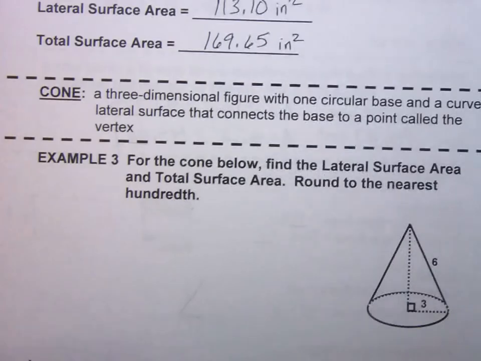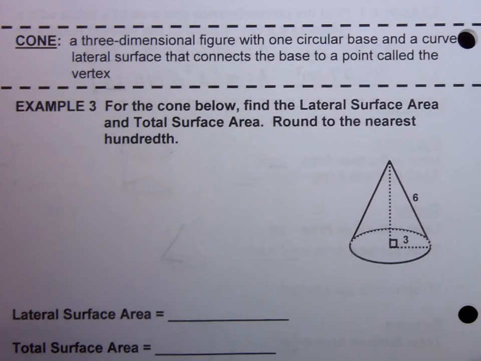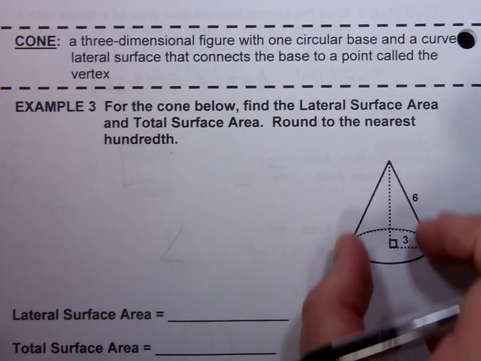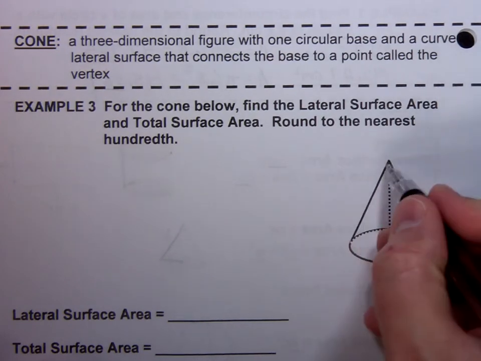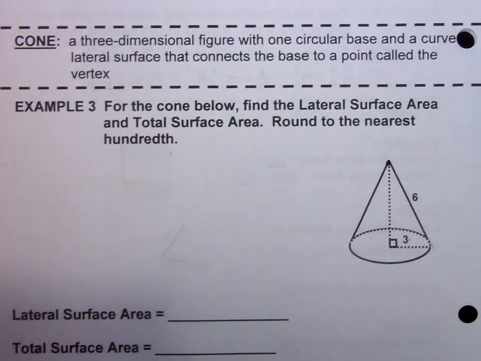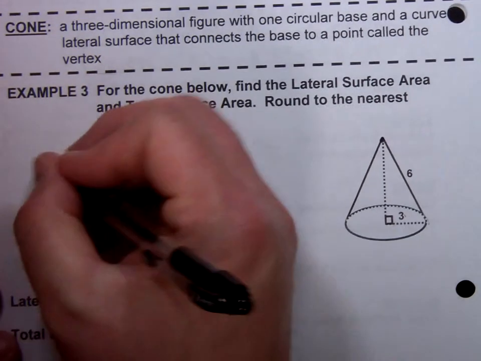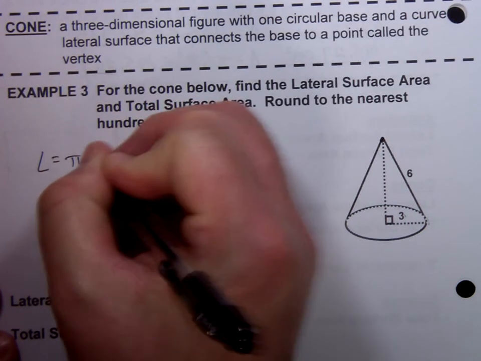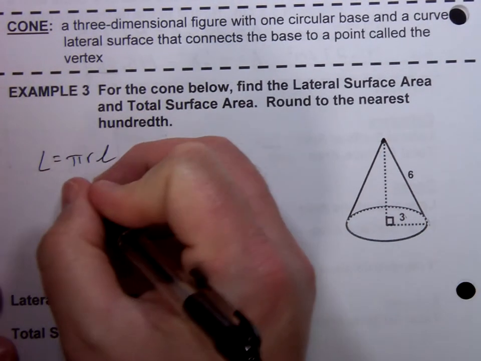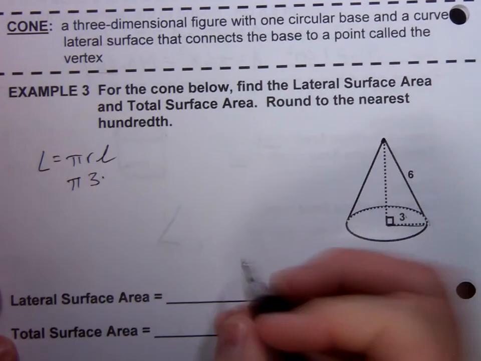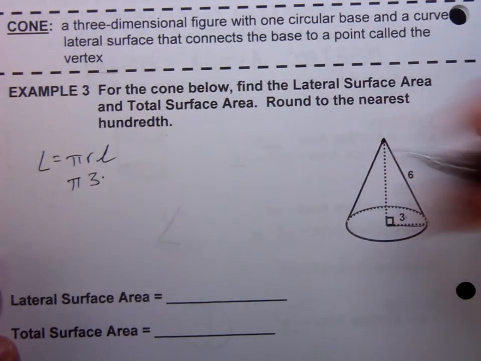All right, let's look at a cone. A cone is a 3-dimensional figure with 1 circular base and a curved lateral surface that connects the base to a point called the vertex. Alright, let's find the lateral surface area and total surface area. So for lateral surface area, it's pi r L. Remember, the r is radius. The radius here is 3. And L is slant height. Slant height here is 6.